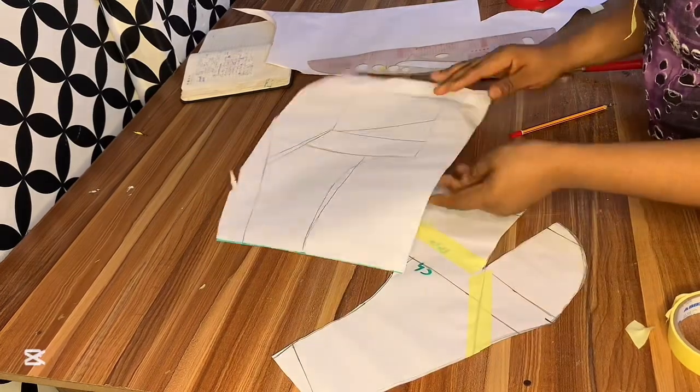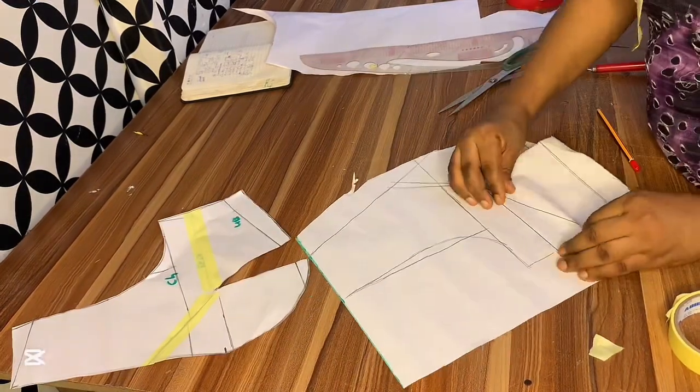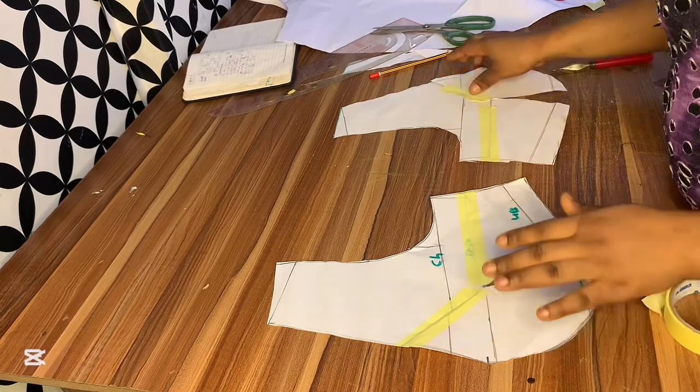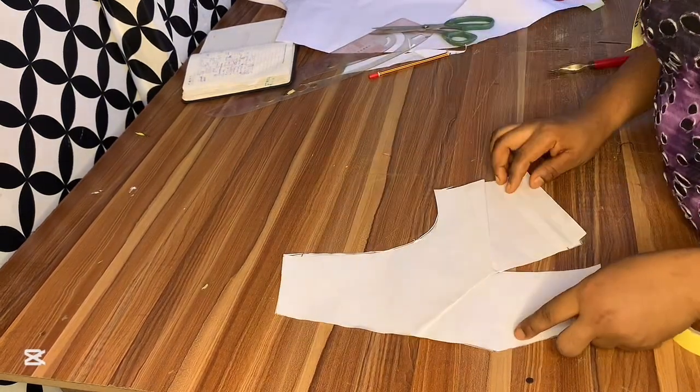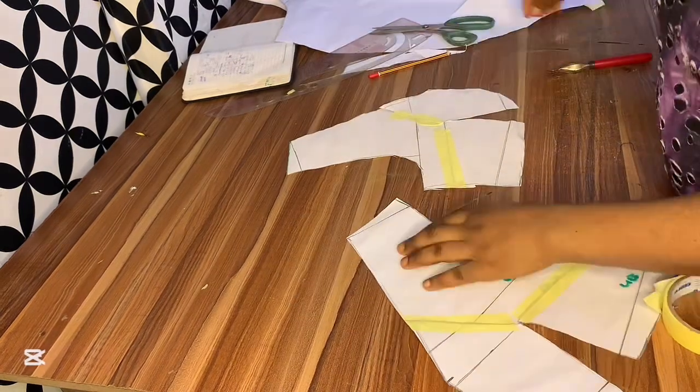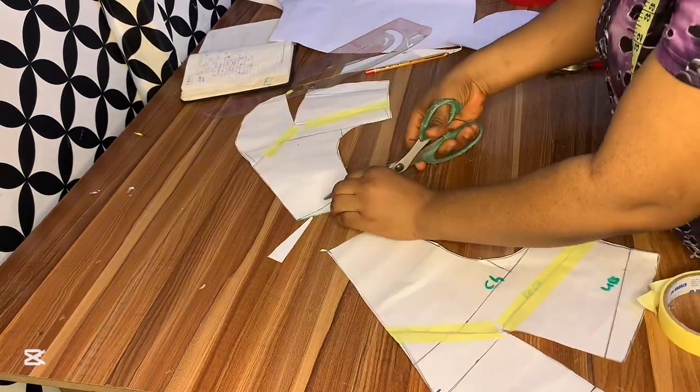After cutting it out, I'll repeat the same thing on this one because I want to use it for reference purposes. So I've already done that. Can you see what I have? It's matching. So before I forget, let me trim off the shoulder slant.